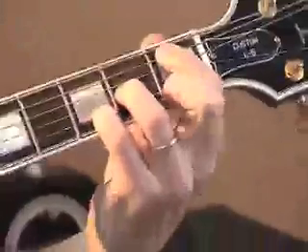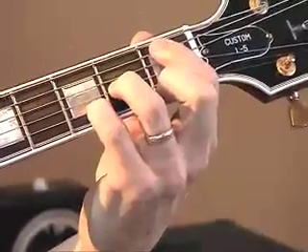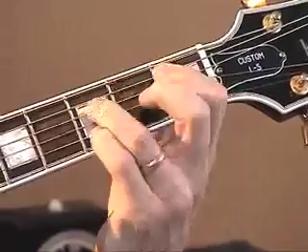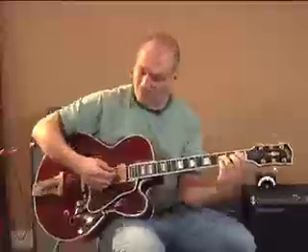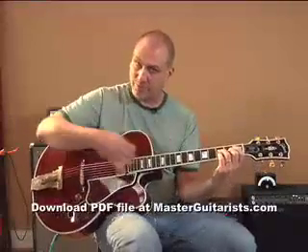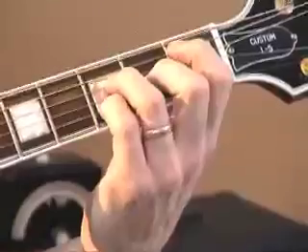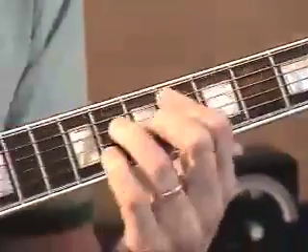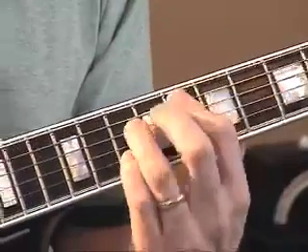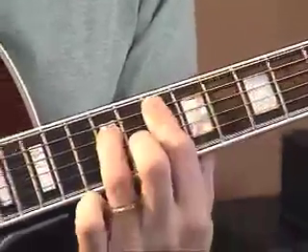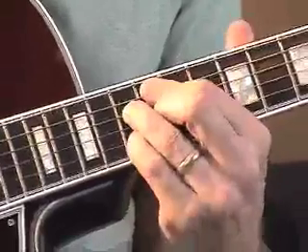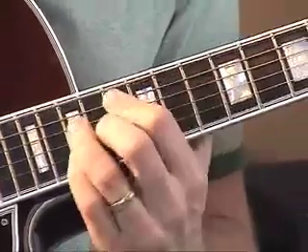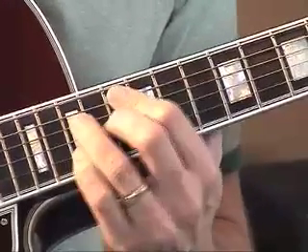Now what we're going to do is take this note here on the E string, this F, and move it down an octave to the D string. And we're going to play the middle 4 strings. We're going to play the same chords we just played, but with a different voicing. B flat major 7, C minor 7, D minor 7, E flat major 7, F dominant 7, G minor 7, A minor 7 flat 5, B flat major 7, and then back down.